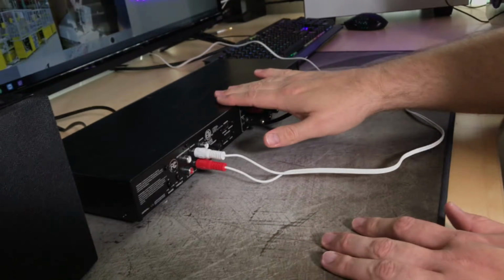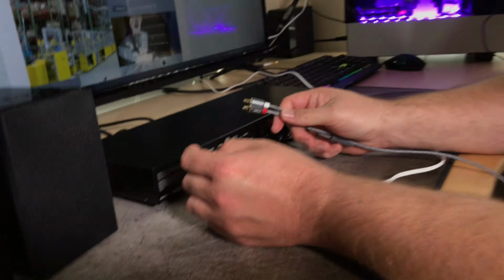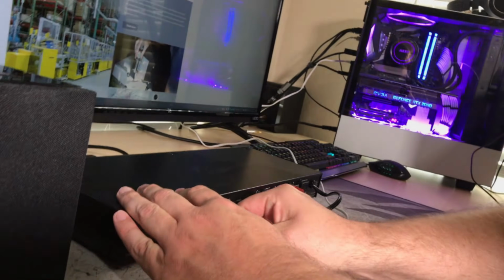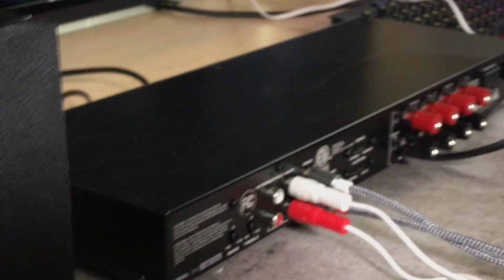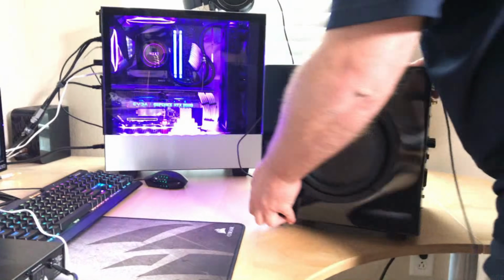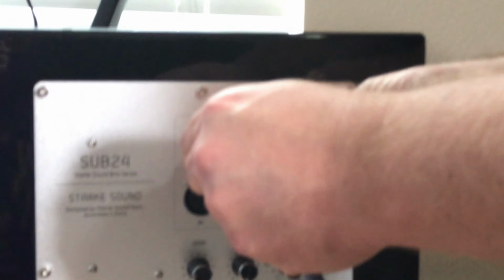Now we have to get signal to our subwoofer over here. So we have to get an RCA cable to run from one to the other. We're going to plug this into our output, and then this will plug into the line in on our sub.